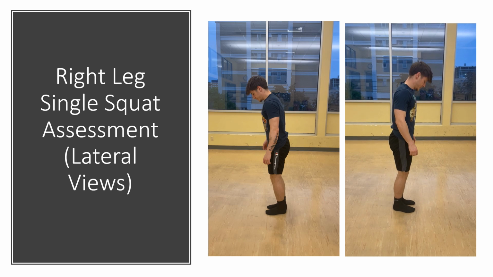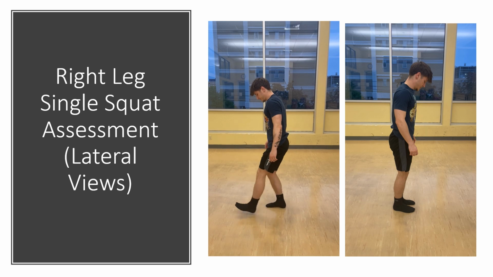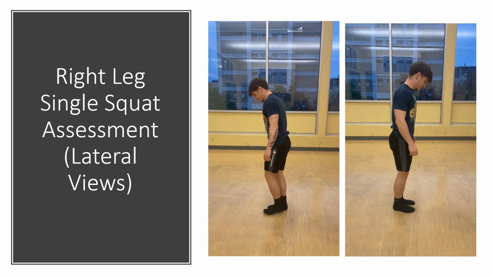So right away from these videos, I noticed that when he enters the squat, his right heel begins to raise off the floor, and this may be caused by overactivity or shortened quadriceps complex, as well as a soleus, or an underactive or lengthened anterior tibialis or gluteus maximus.